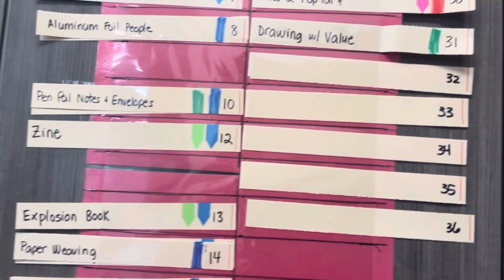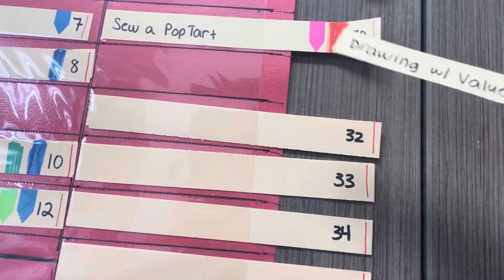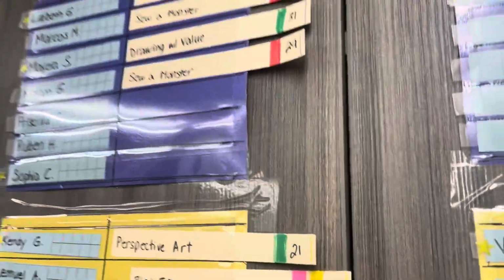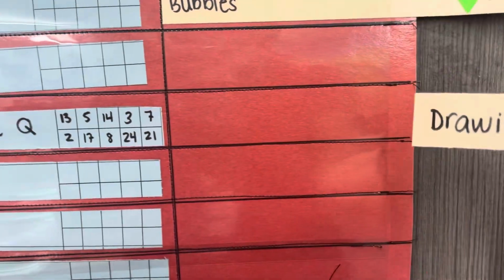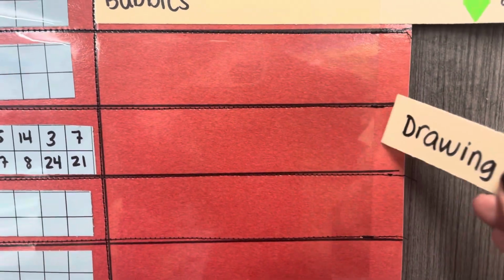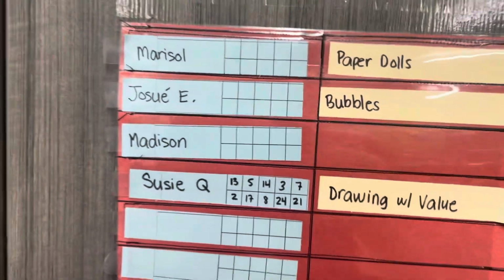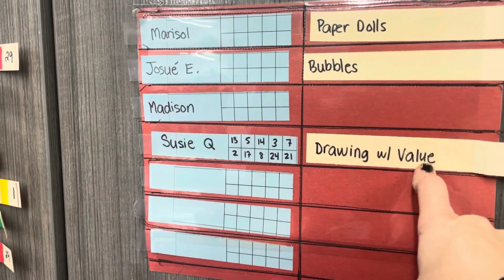All right, so what the kids do is, let's say that I really want to do drawing with value. Okay, this is the one I want to do. So they take this one out and then they bring it over here where we have our classes. So let's say that I'm in the 7th period because it was red, and let's say my name is Susie Q. Let's say that this is the one I want to do. So for now, I'm just going to put it right next to my name. So now at a glance, the teacher can see that Susie Q is supposed to be doing drawing with value.